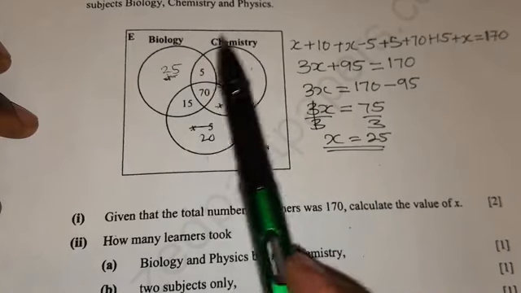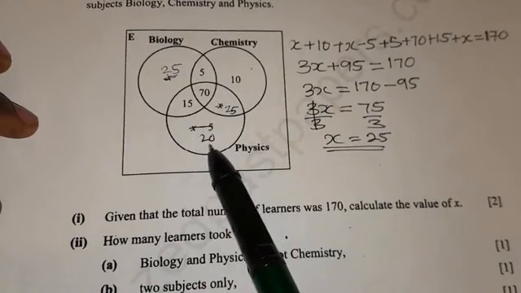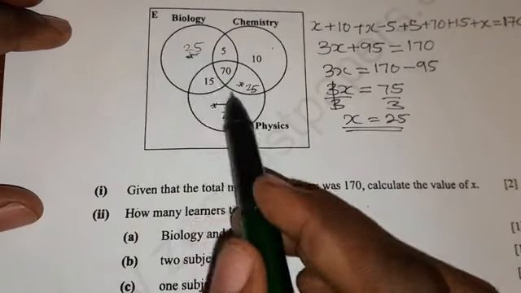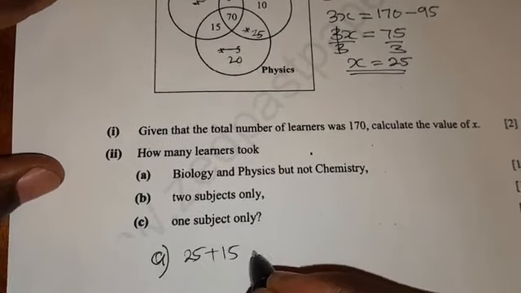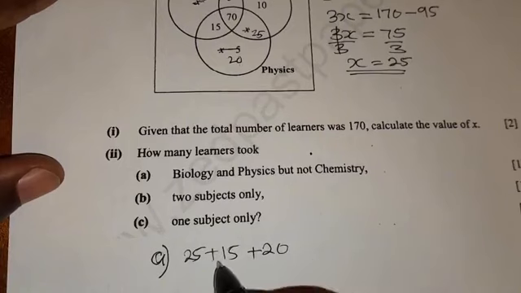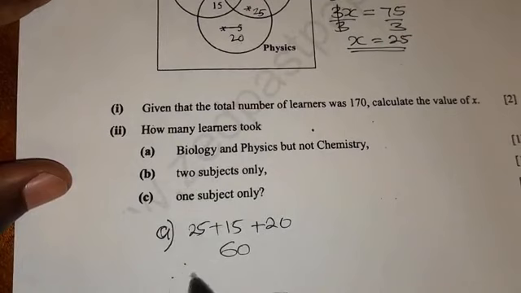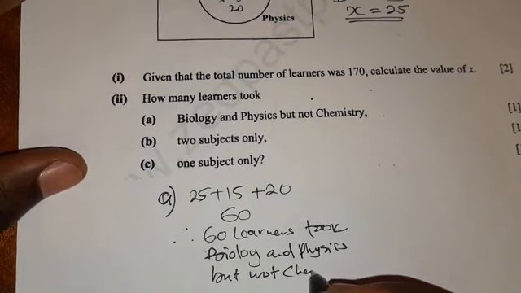So we are just going to add, which means we are going to add 25 plus 15 plus 20. Okay, so we are going to say at A, we are going to add 25 plus 15 plus 20. So 25 plus 15 plus 20. And this gives 60. So you conclude and say, therefore, 60 learners took biology and physics, but not chemistry.